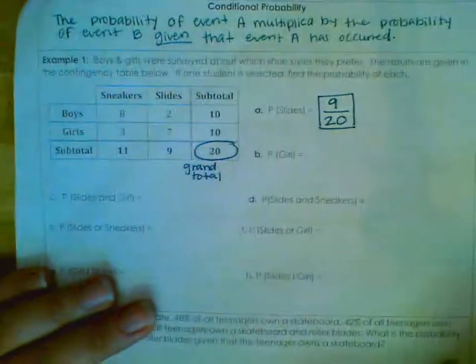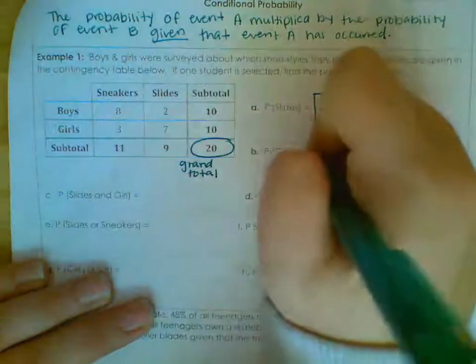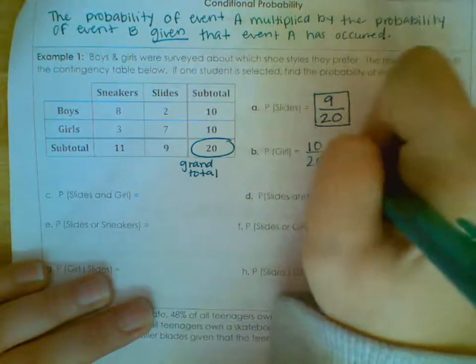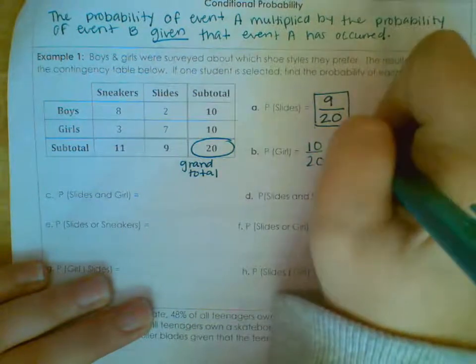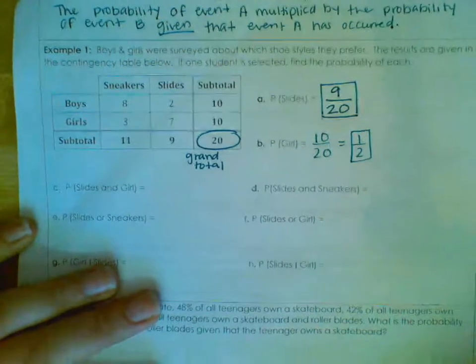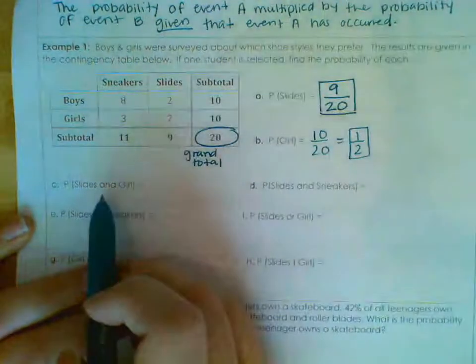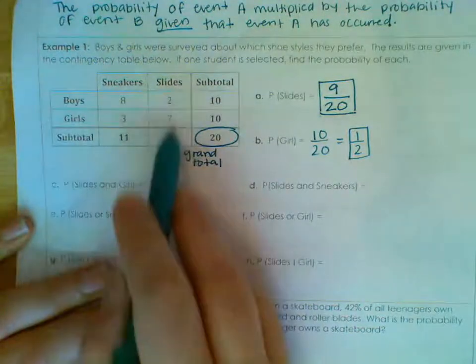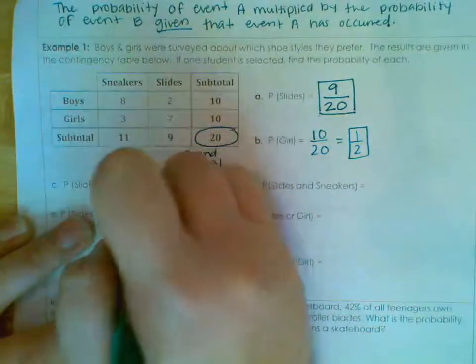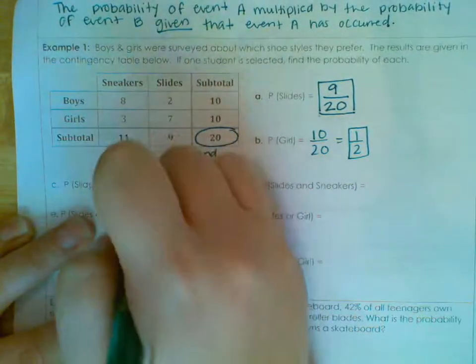Now we want to find the probability of a girl. That's going to be 10 out of 20. That reduces to 1/2. Okay, slides and girl, both of these happening at the same time. So slides are here. Girls are here, they overlap at 7. So 7 out of 20 is our answer.